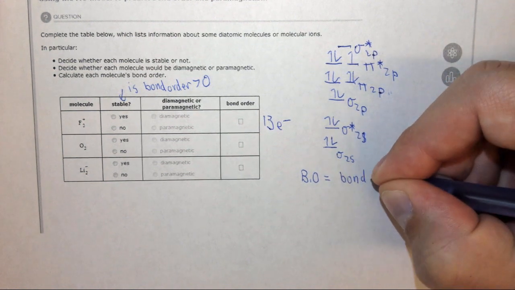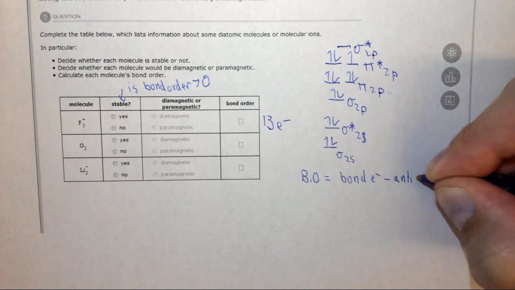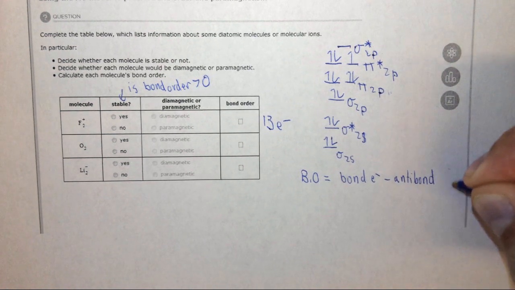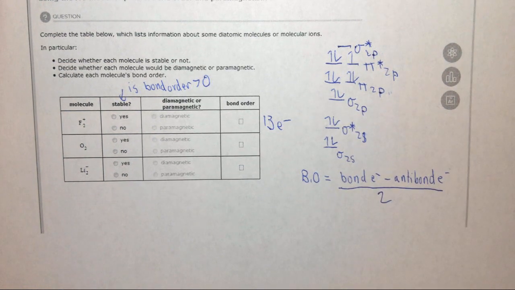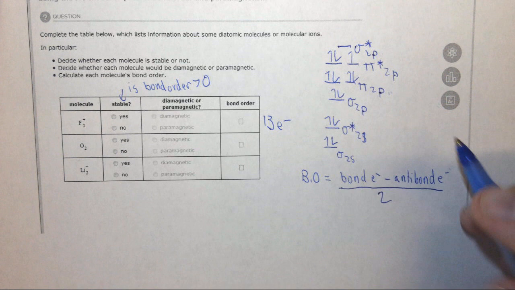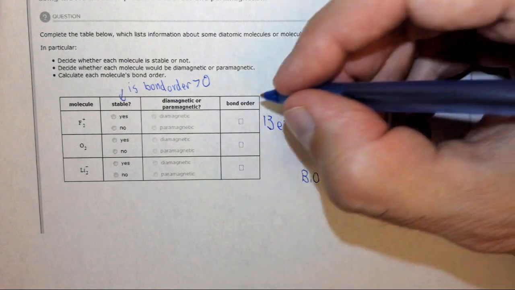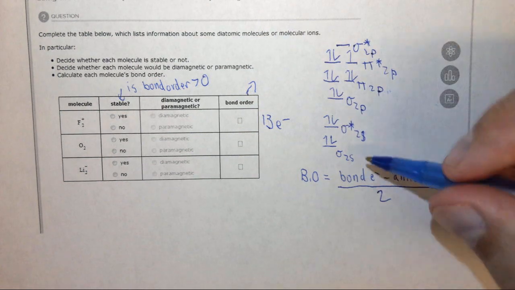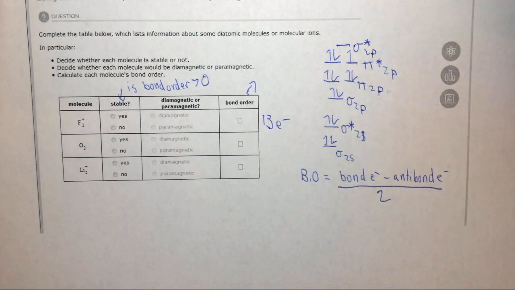So bond order is equal to bonding electrons minus antibonding electrons divided by 2. So first thing we need to do for this particular one is figure out how many bonding electrons there are. 1, 2, 3, 4, 5, 6, 7, 8.